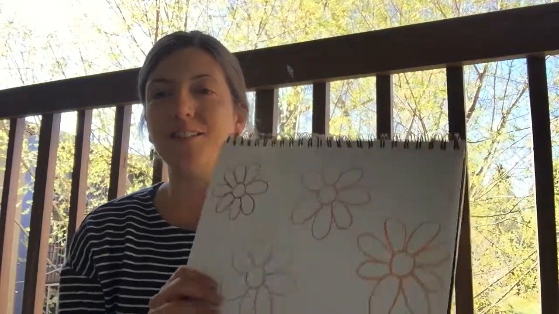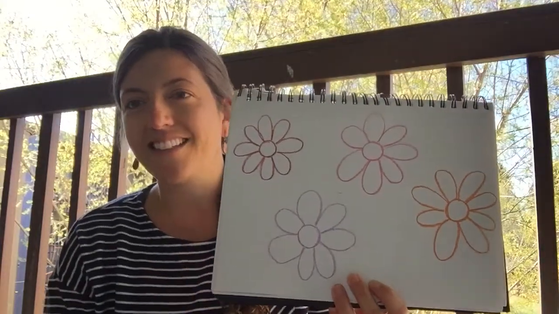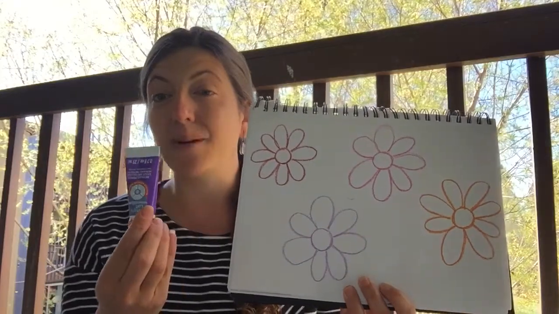So to kind of show you what pollination is today, I have a fun little project. What I did here is I drew flowers on a page. And I'm going to take some paint and put a little bit of paint in the center of each flower. So bear with me, I'm going to use a little bit of purple paint. Get a little bit of orange paint. And I'm just going to put a teeny little bit in the center of the flower. And I think this is really going to help us understand what pollinators do.